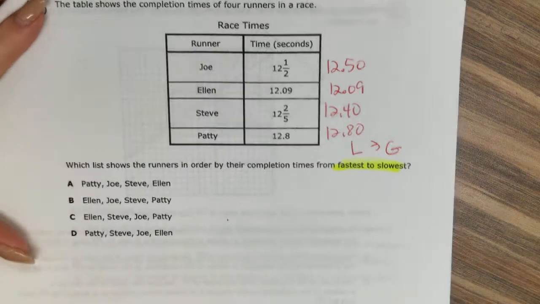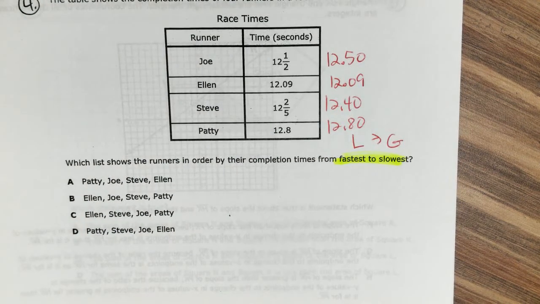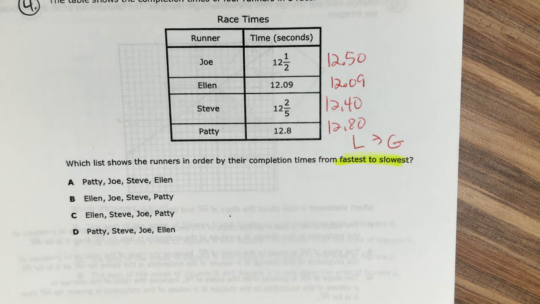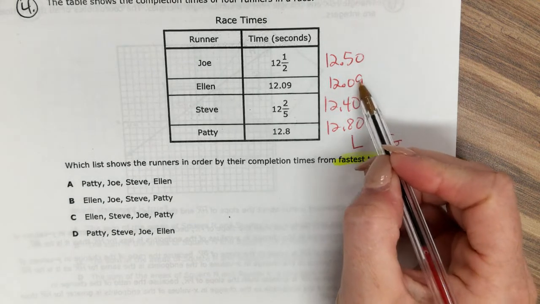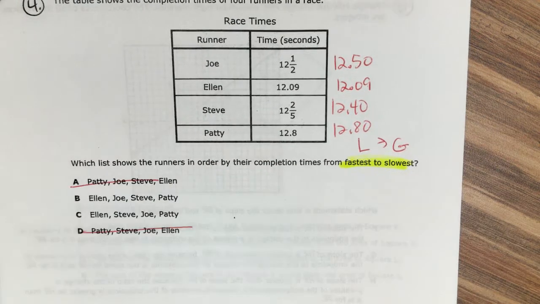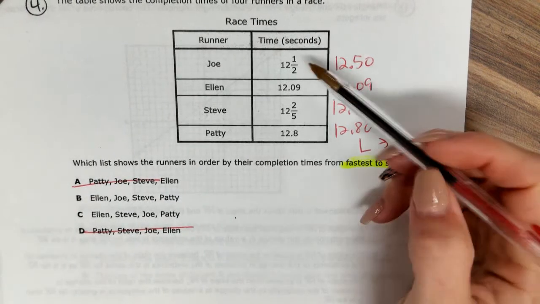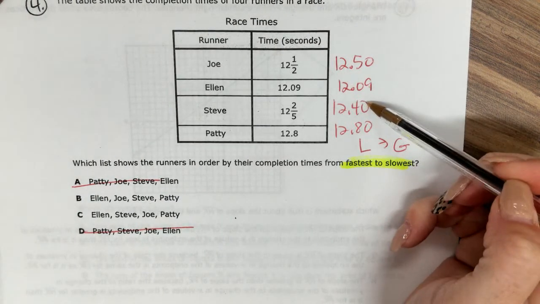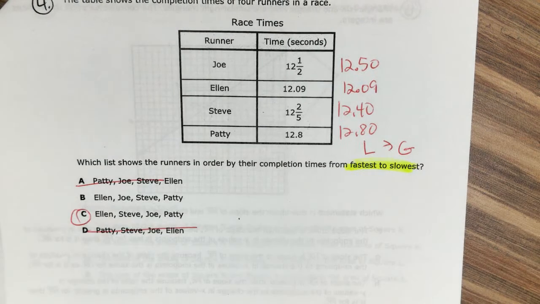So remember, the fastest time is actually the least. So which one was the fastest person? I can't hear y'all. Ellen, because she had the lowest time. So Ellen had to go first. Then who had the fastest time? Steve. So the answer was C.